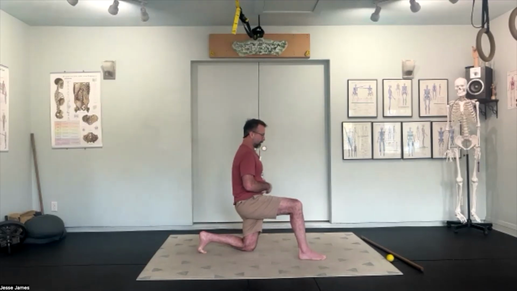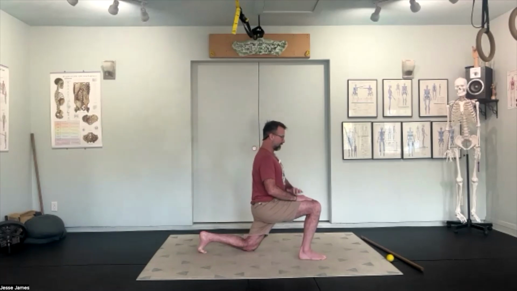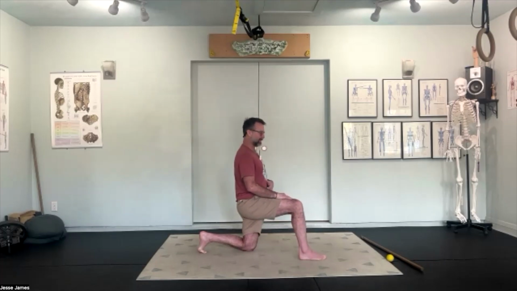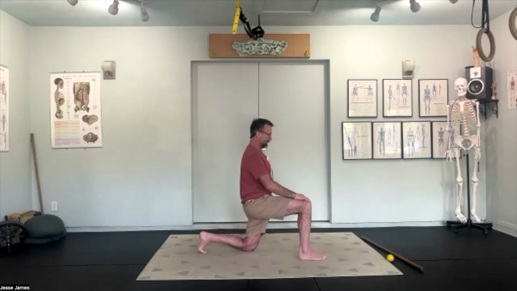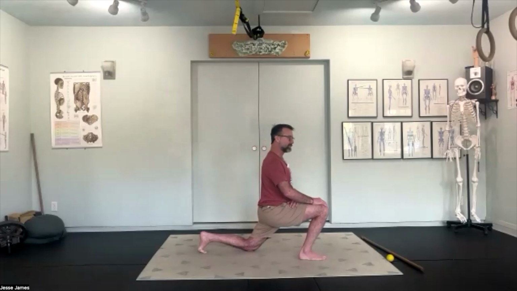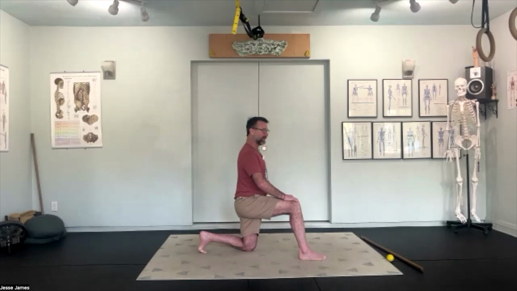Re-engage our scoop, and then let that traction draw that scoop out, trying to resist it as much as we can, knowing that it's going to be impossible to prevent that positional change at the pelvis. That one feels really good and juicy.